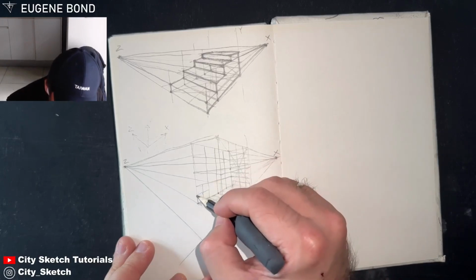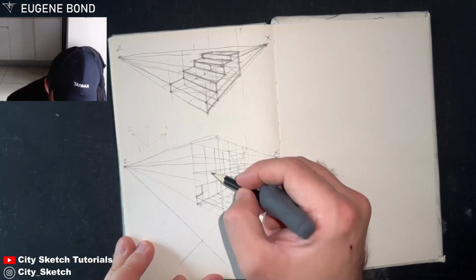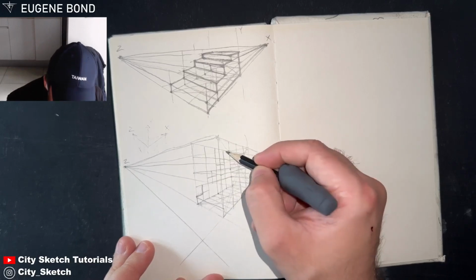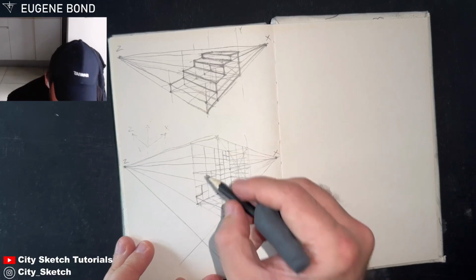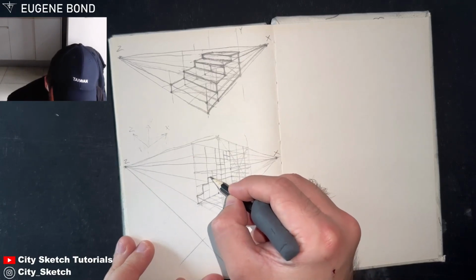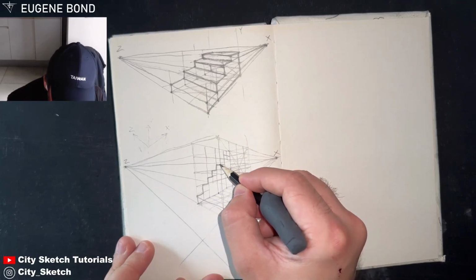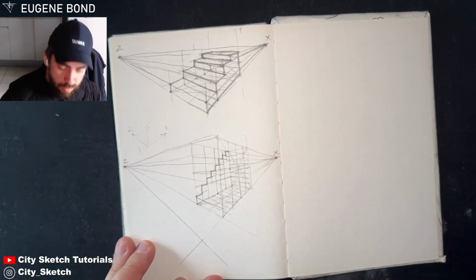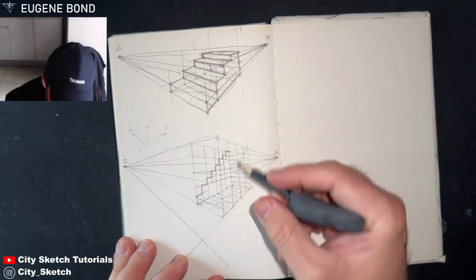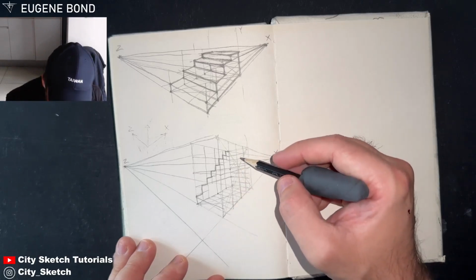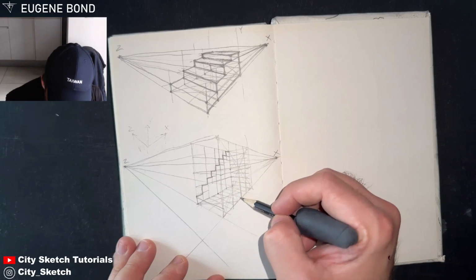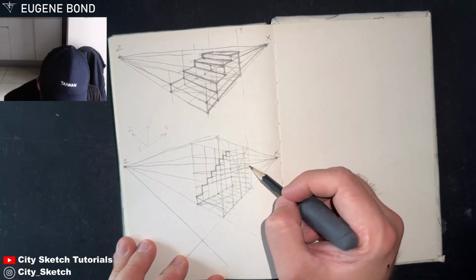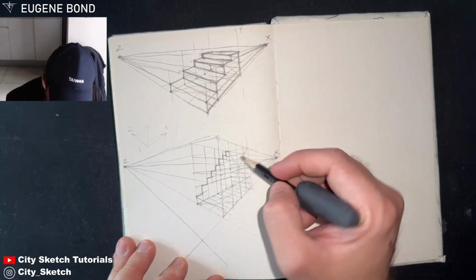Okay, so yeah, here I just divide each one in half, and I will have this zigzag for steps. See? And same here on the right side. So let's say this half, this.